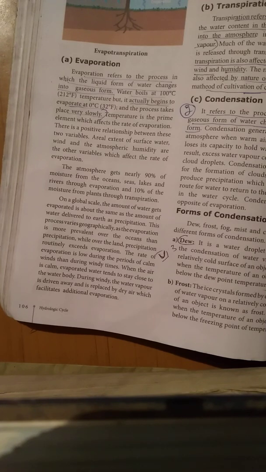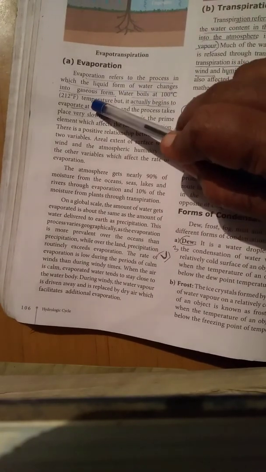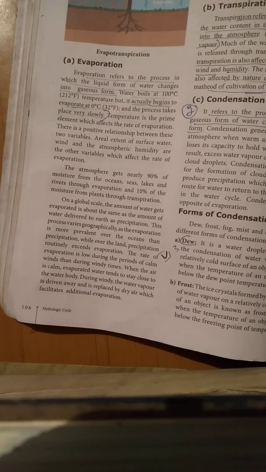Evaporation refers to the process in which the liquid form of water changes into gaseous form. Water boils at 100 degrees Celsius temperature, but it actually begins to evaporate at 0 degrees Celsius, isn't it? And the process takes place very slowly.